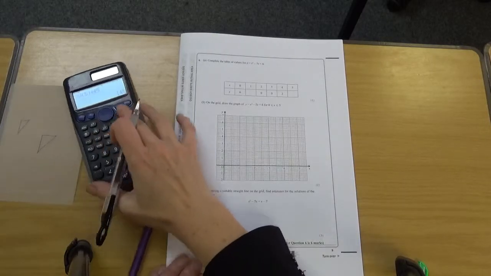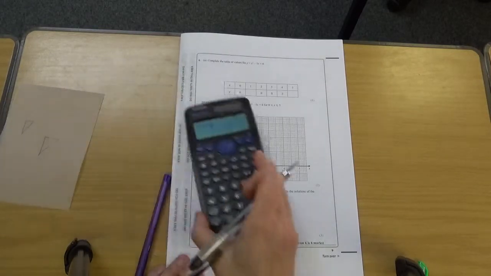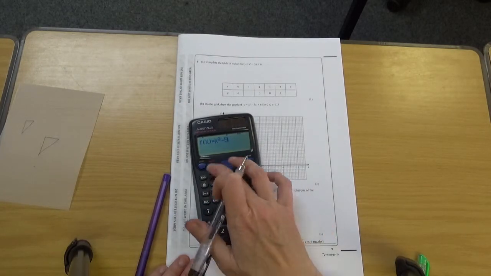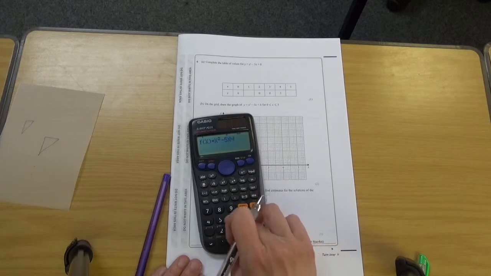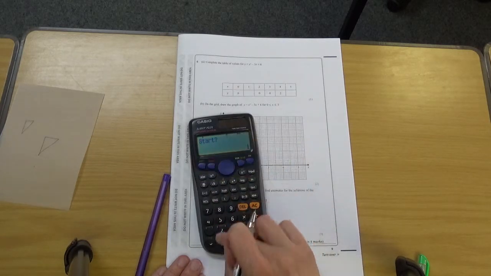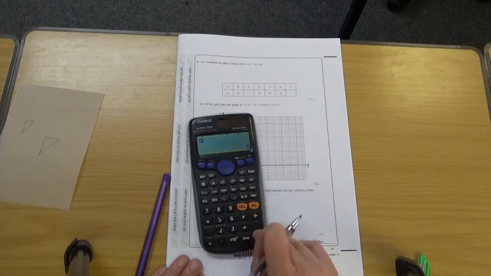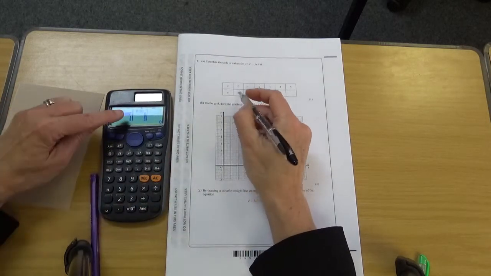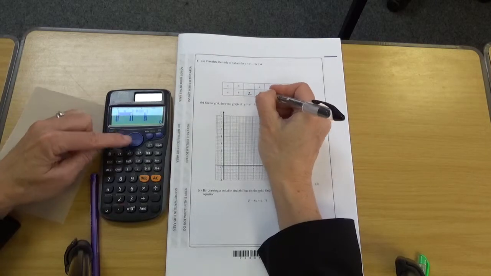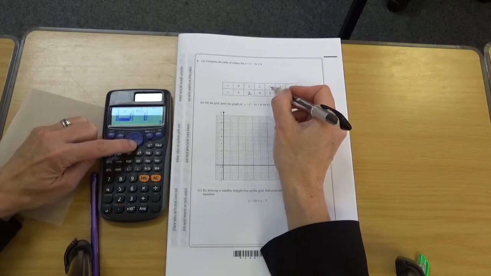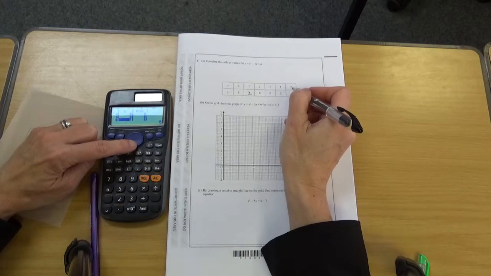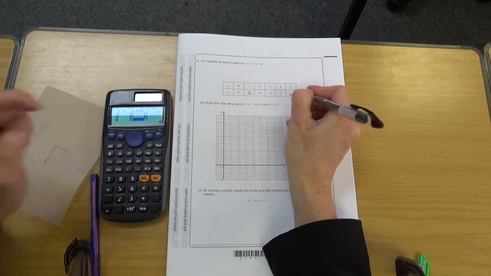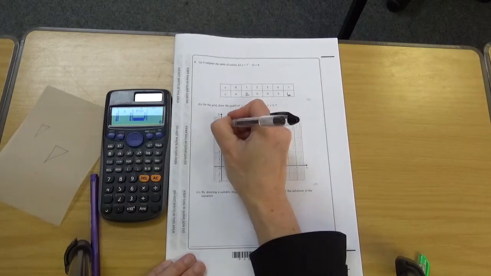Mode 3 question. So I want x squared subtract 5x plus 6, going from 0 up to 5 steps of 1. So 0, 6, 1, 2, 2, 0, scroll down, 3, 0, 4, 2, 5, 6. And then we plot those points.